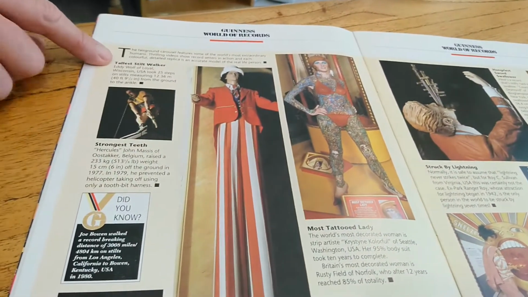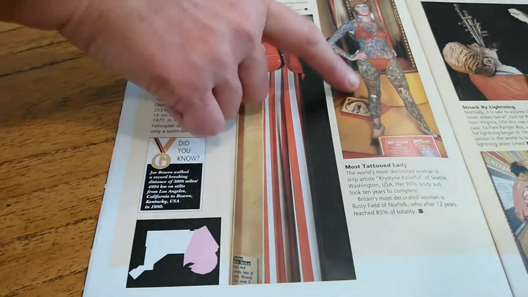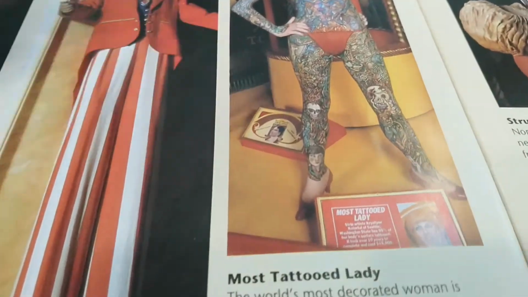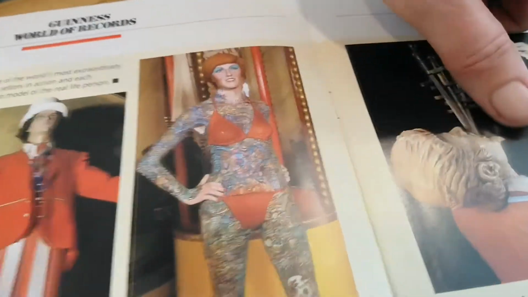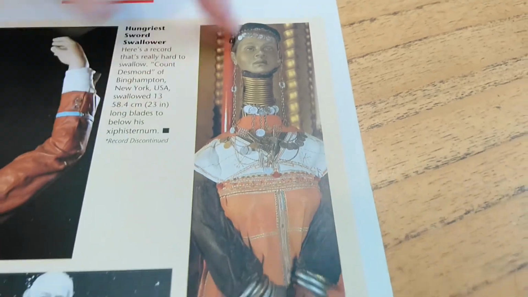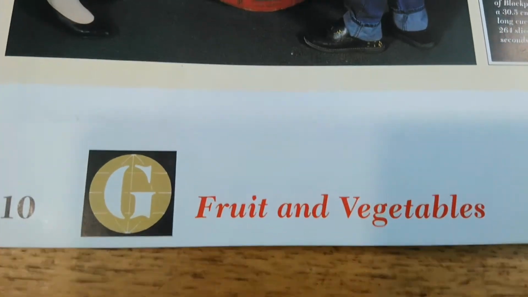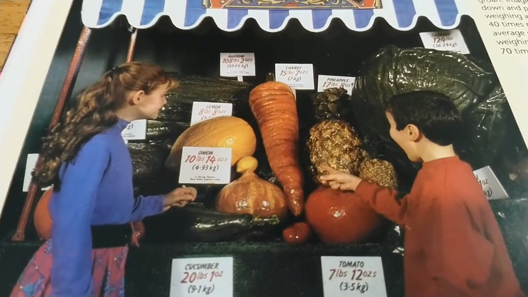Look, the tallest stilt walker, the most tattooed lady, the longest naked woman. Now, look, the fruit and vegetables. These are the different sizes of the fruit and vegetables in the exhibition. And here you have the entrance to the animal world.